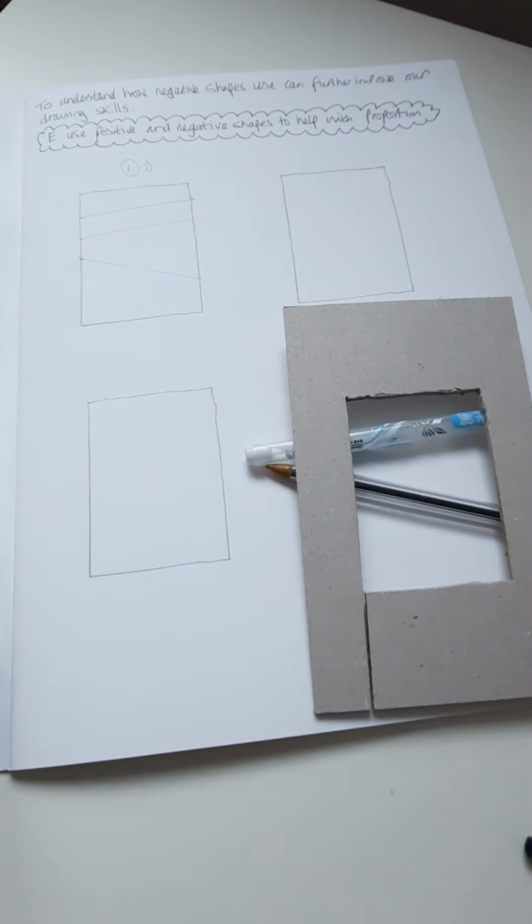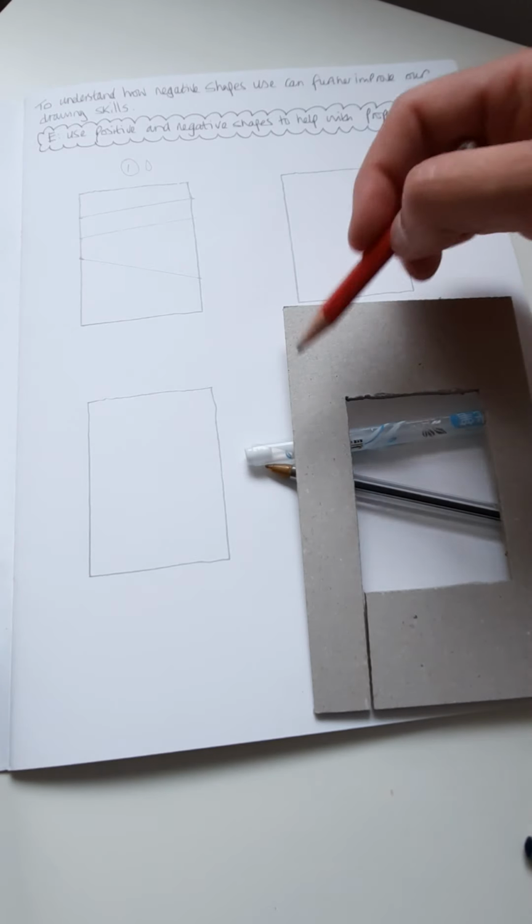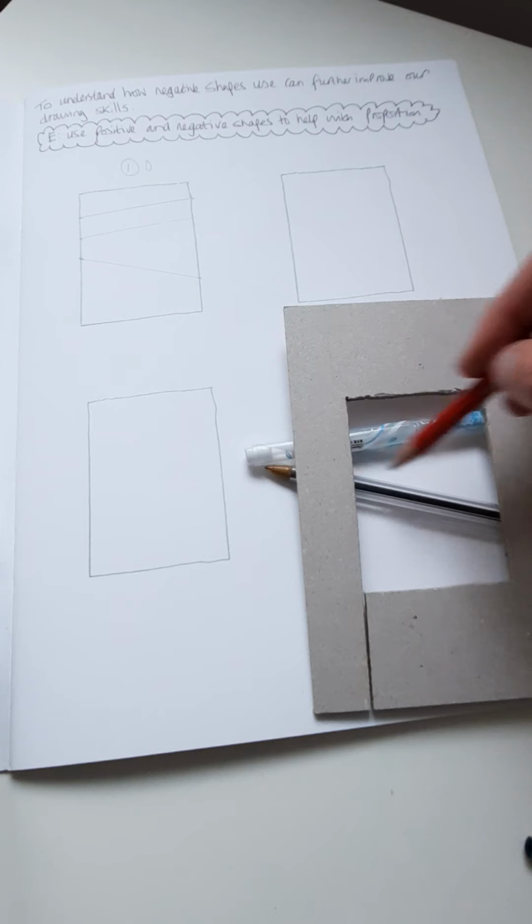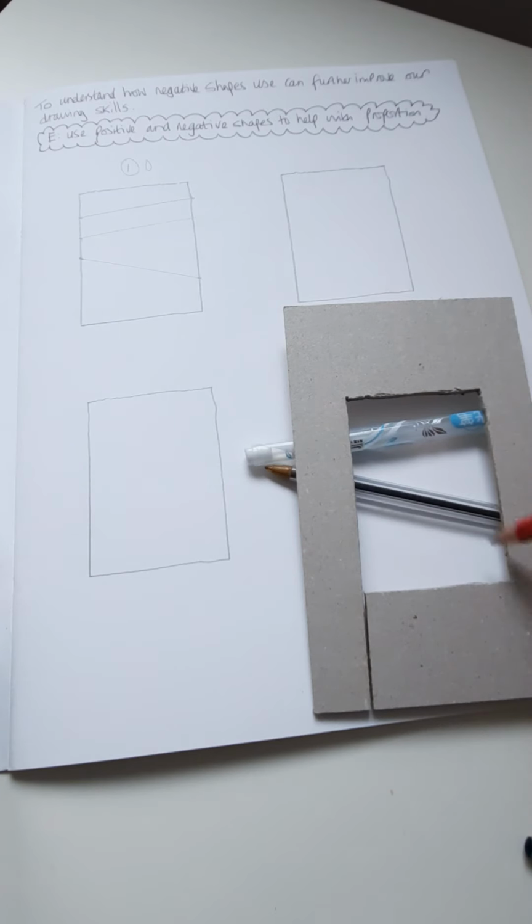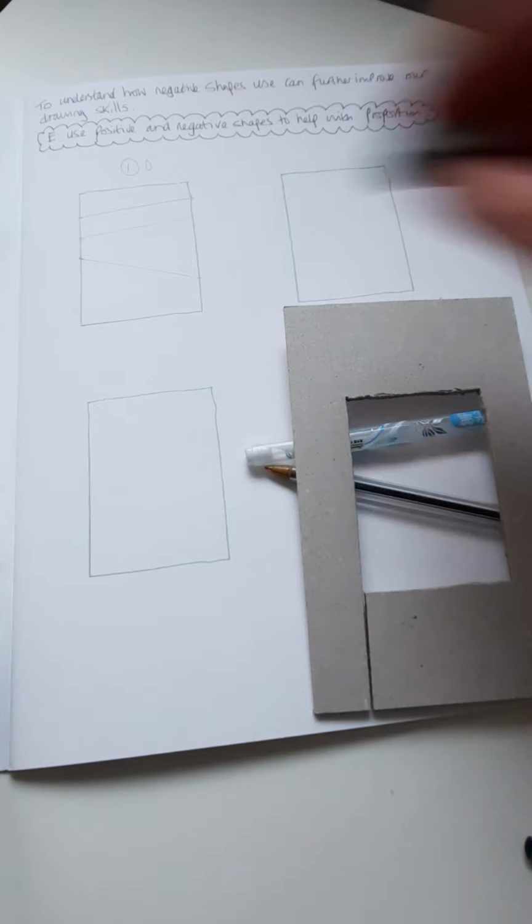Now, there's one mistake that I've made there. That's why I just paused, because I looked at this distance here, and I looked at this distance here. So it's easy, even for an experienced teacher and drawer like myself, to make mistakes.